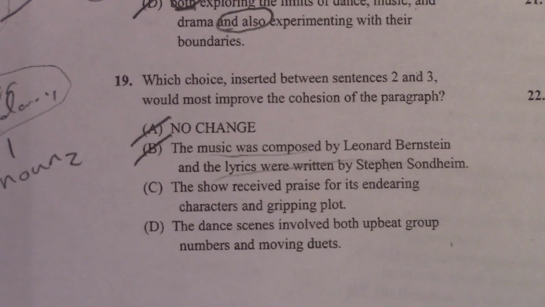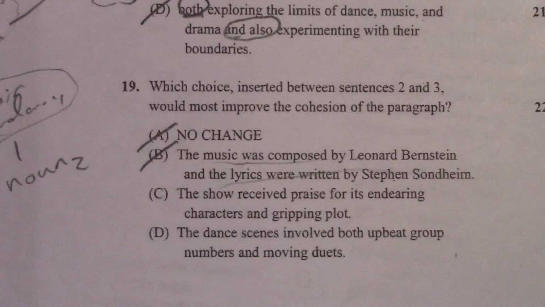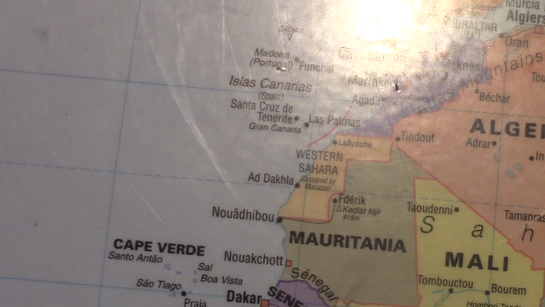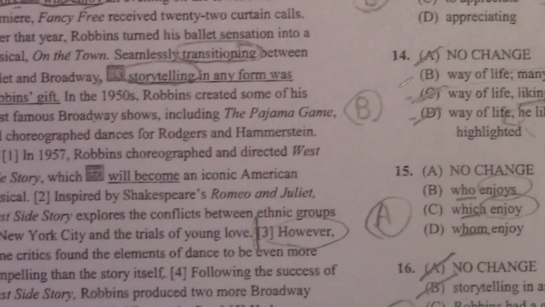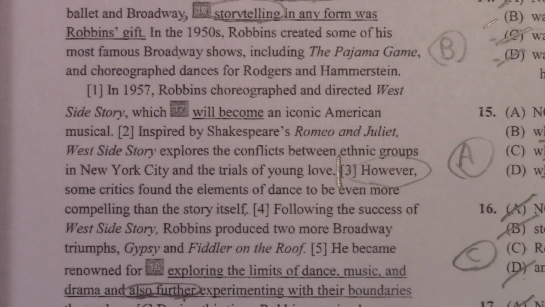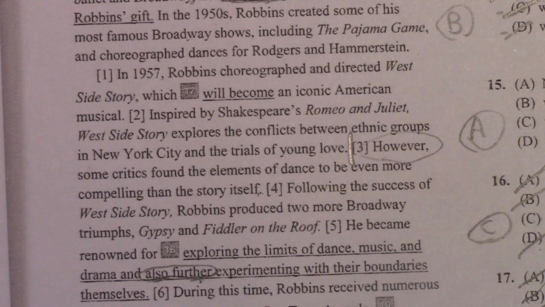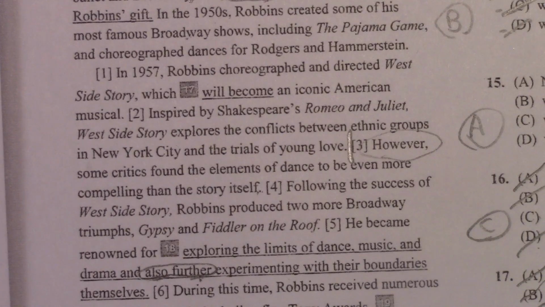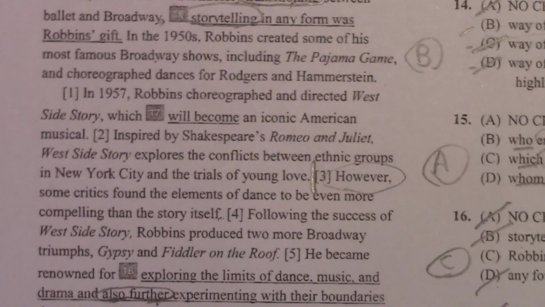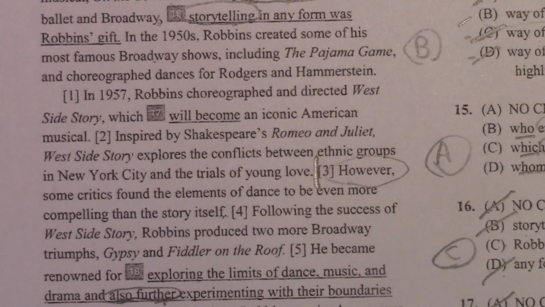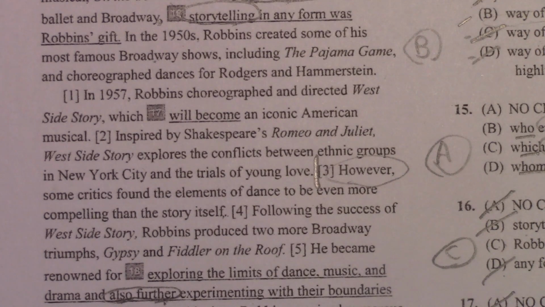Option C reads, the show received praise for its endearing characters and gripping plot. Now we have something we can work with. Let's reread that in the context of sentences 2 and 3. Inspired by Shakespeare's Romeo and Juliet, West Side Story explores the conflicts between ethnic groups in New York City and the trials of young love. The show received praise for its endearing characters and gripping plot. However, some critics found the elements of dance to be even more compelling than the story itself. This appears instantly to be the right answer.